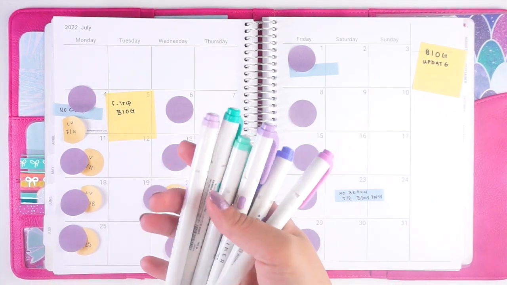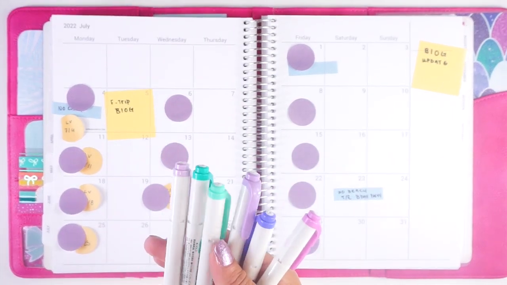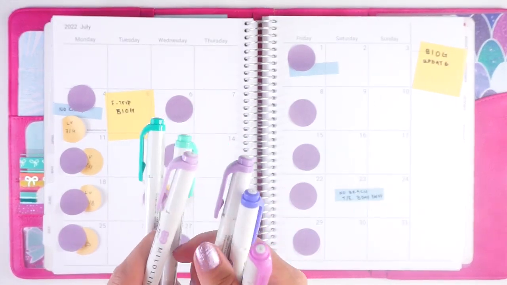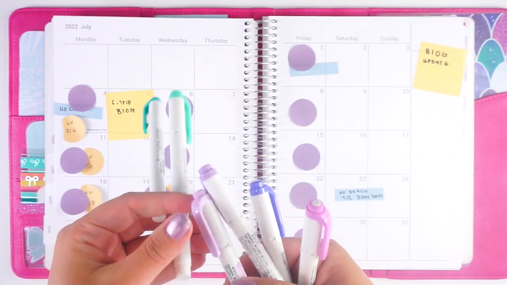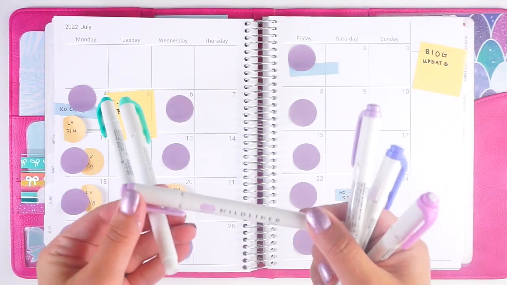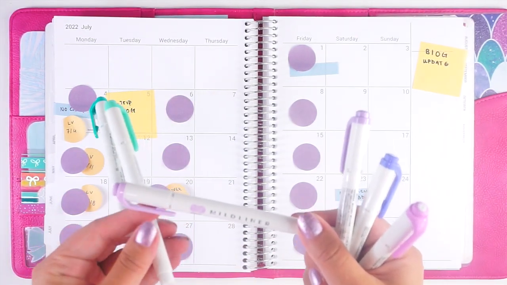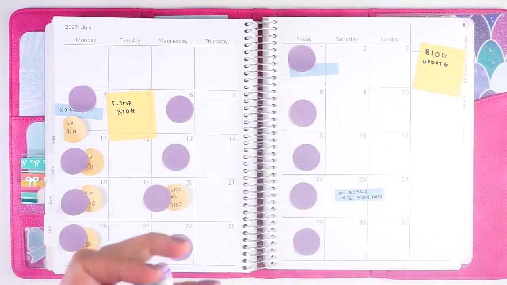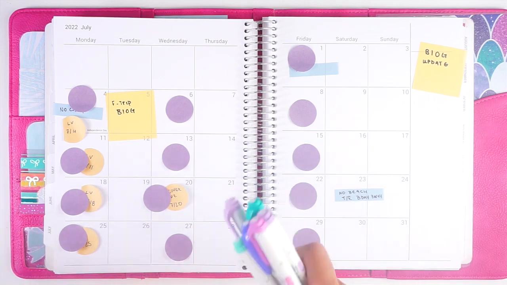Speaking of markers, I do have 6 mild liners pulled out, all in purples or teals. I know these two look really similar with the lids, but they're actually not. This is the one from the new Gentle line of mild liners, and it does look enough different from that. You'll see it when I put it down. But so those are the colors that I'm gonna be using.